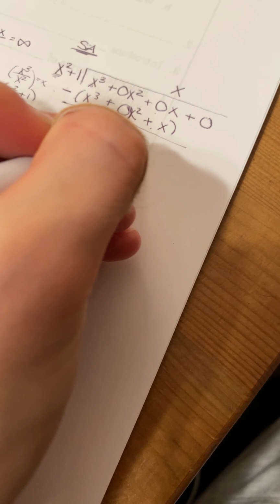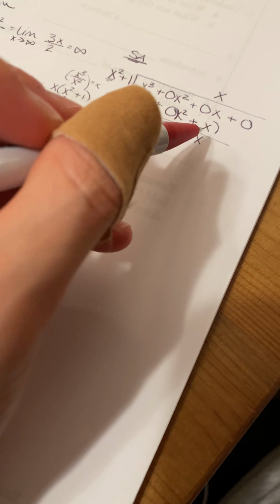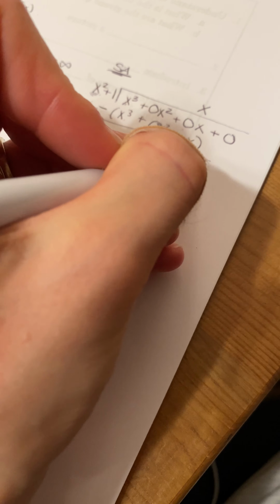And when we distribute the negative, the x cubes are going to cancel out, x cubed minus x cubed, 0x squared minus 0x squared, and 0x minus x. We get negative x. Now, I can't do any more division. I can't do negative x divided by x squared. So this is what we call our remainder.